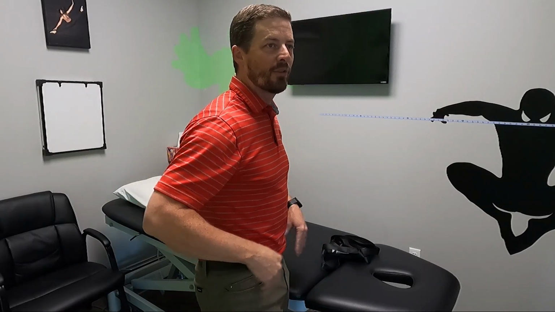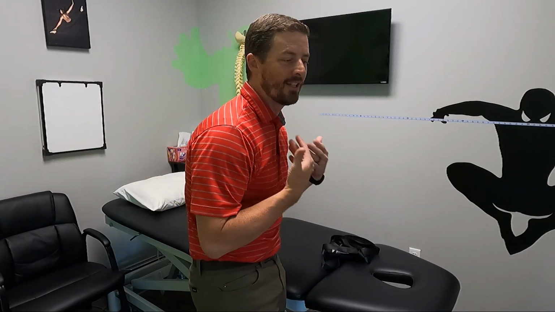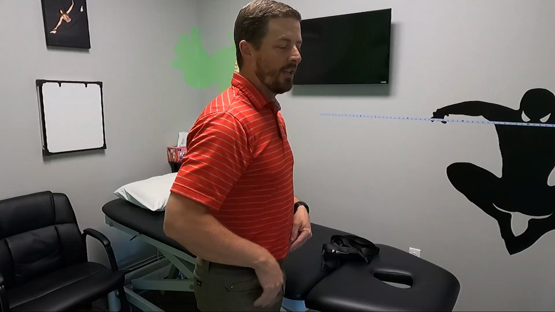And as the pelvis goes back, we can also see the trunk gets thrown forward. So we get into this position of kyphosis and reduced lordosis because of those tight hamstrings. I'm exaggerating that, but that's the mechanism. The hamstrings attach into the pelvis, the pelvis tilts back, reduces the lordosis, and throws the trunk forward into kyphosis.